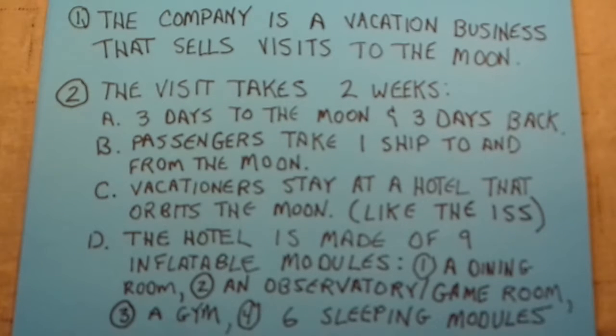But be careful and listen carefully, because this is not something where you would have Holiday Inns or Hyatts sitting right on the ground in big, magnificent architectural structures. Each passenger takes 1 ship, a sort of large, fast ship, to and from the moon. And that's an expensive ship, as you'll see. These vacationers, these passengers, and only 10 of them can fit on the big ship, stay at a hotel that orbits the moon. So listen carefully to that. The hotel orbits the moon. So think International Space Station, that's what I mean by ISS. Think about something that sort of orbits the moon, and is inflatable.